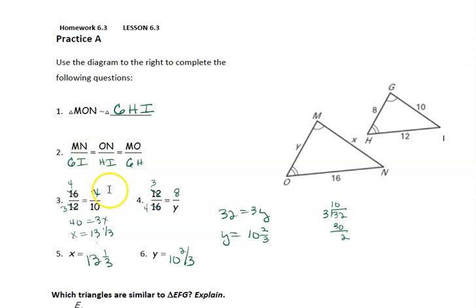Okay, so then the next thing, they're using the same diagram, and now they're setting up their ratios. So they say 16, which is ON, is to 12, which is HI, so that's correct. 16 is to 12, just like the missing side x is to, okay, the missing side is MN. MN goes with GI, and GI is 10.